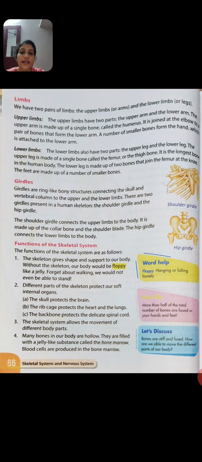The shoulder girdle connects the upper limbs to the body. It is made up of the collarbone and the shoulder blade. The hip girdle connects the lower limbs to the body.